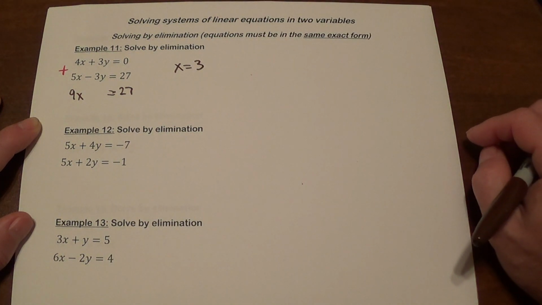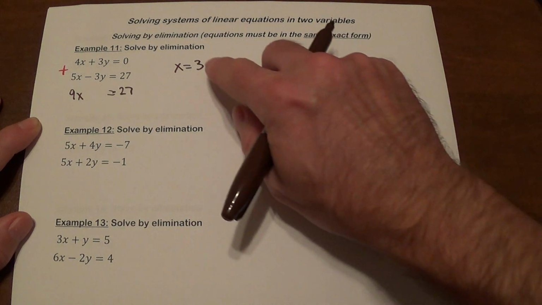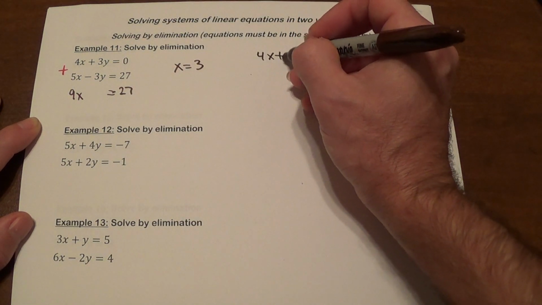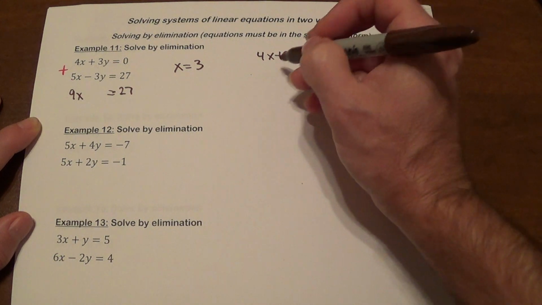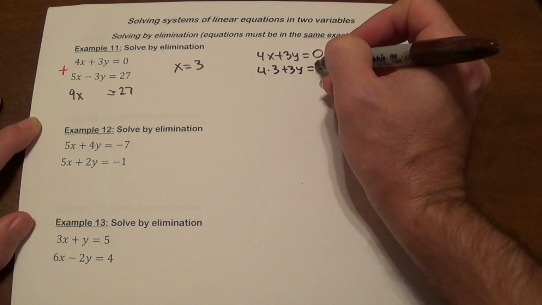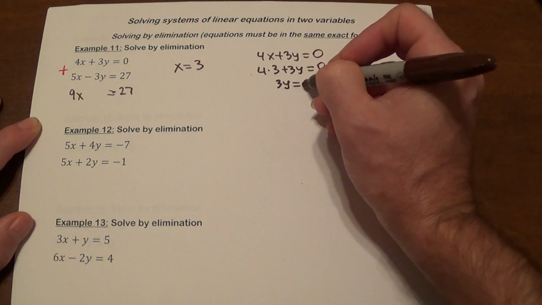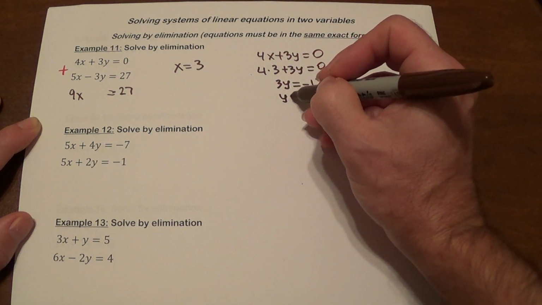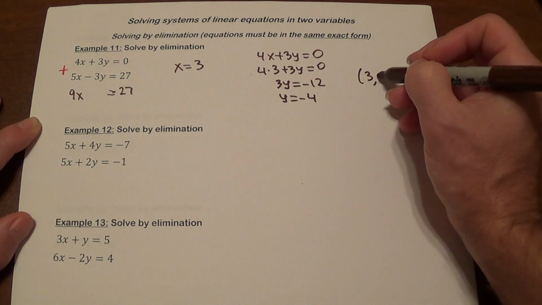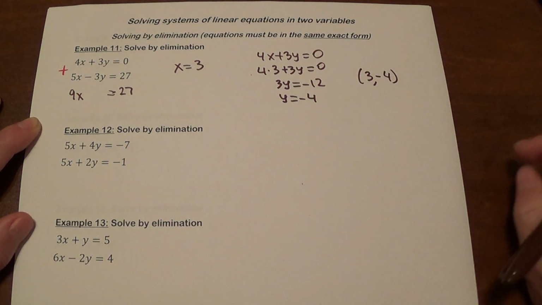Right? And now I pick one equation where I can plug in that value. So let's say I use the first one, 4x plus 3y equals 0, 4 times 3 plus 3y equals 0, 3y equals negative 12, and y equals negative 4. And my solution here is going to be 3, negative 4.